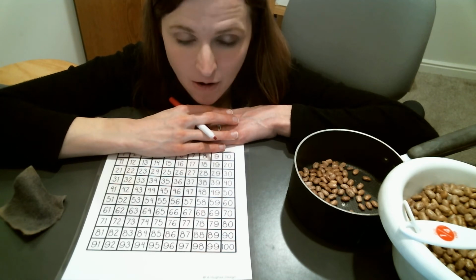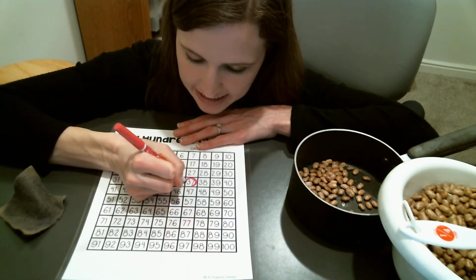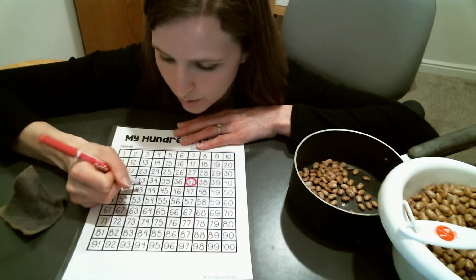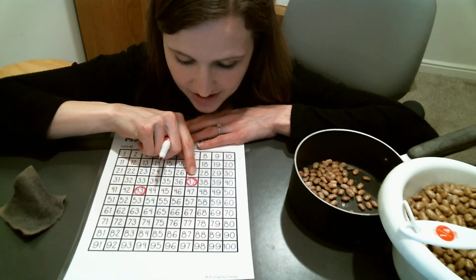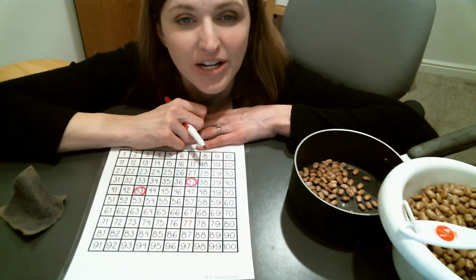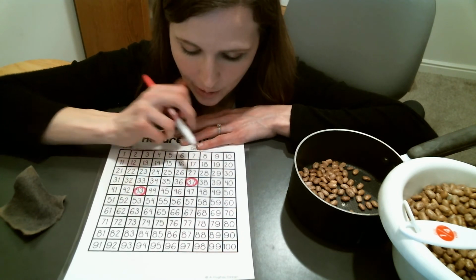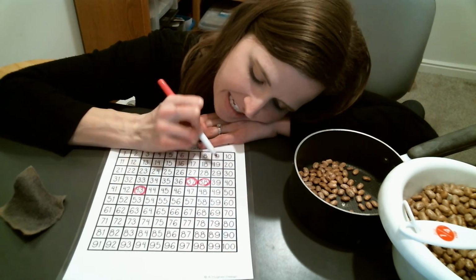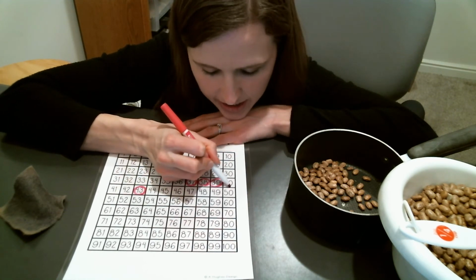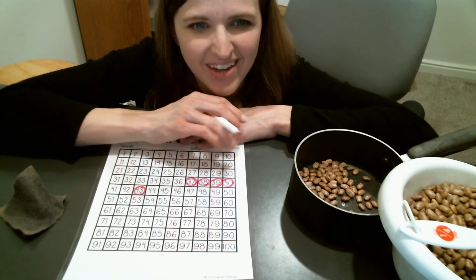We are going to count from the number 37 to the number 43. We start with 37. We stop on 43. We'll go this way. 37, 38, 39, 40. I got to the end of the row.